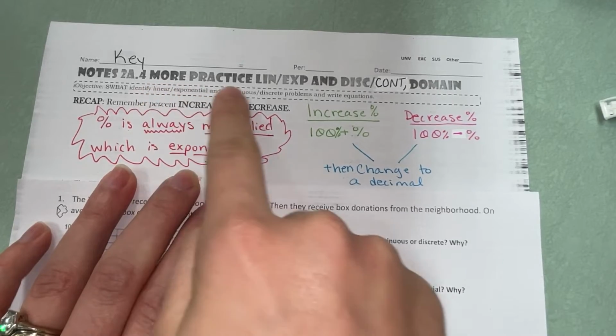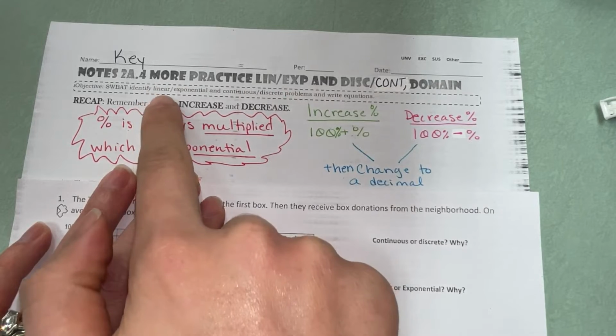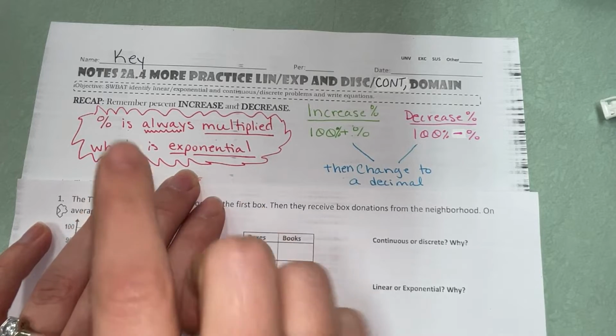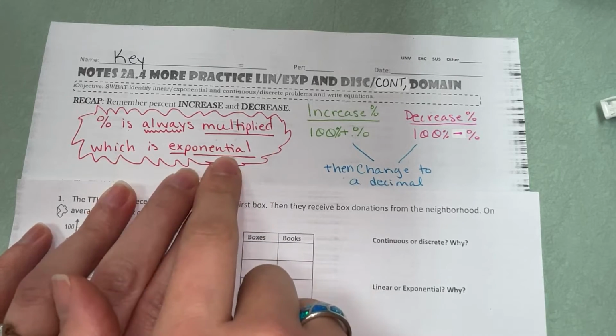Okay, so today we have more practice with linear, exponential, discrete, and continuous domain. So we're going to identify if a word problem is linear, exponential, continuous, or discrete. We're going to write the equations, which we've done before, so this should not be new, and rewrite the domain from a word problem. So remember, percent is always going to be multiplied, which means it's going to be exponential.